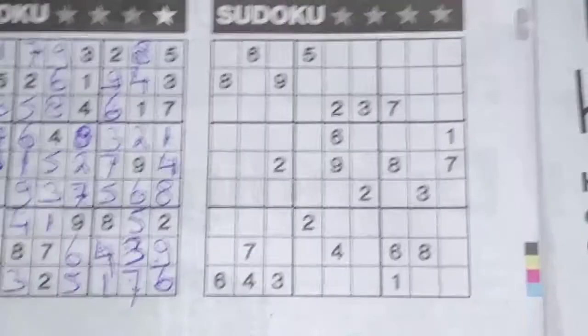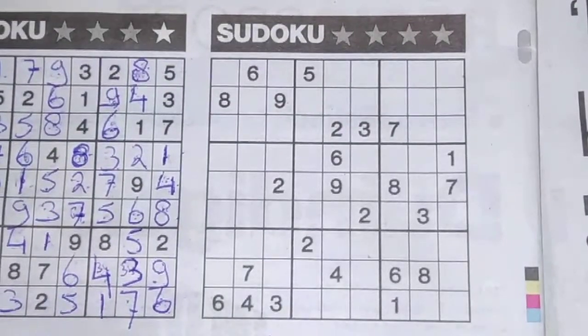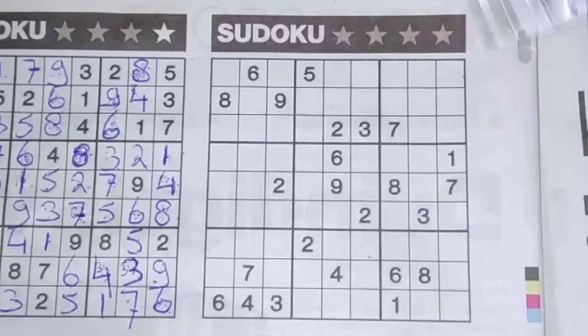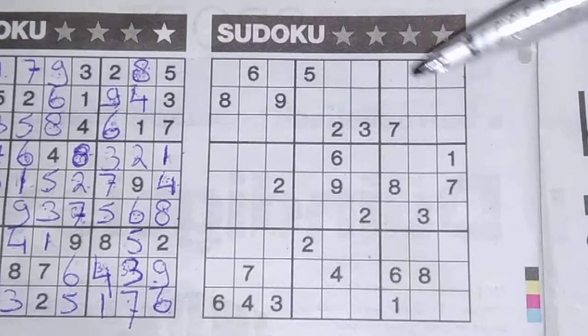The fourth puzzle is a Sudoku with 4 stars. And before I start, I want to know how many digits are printed in this puzzle.